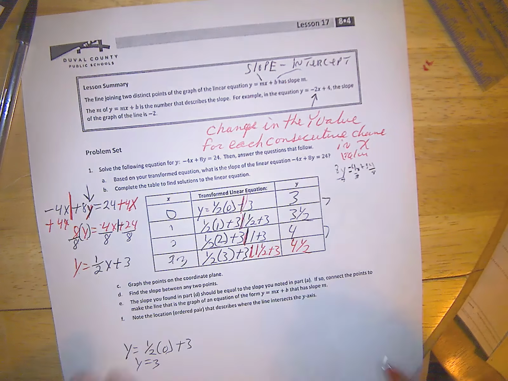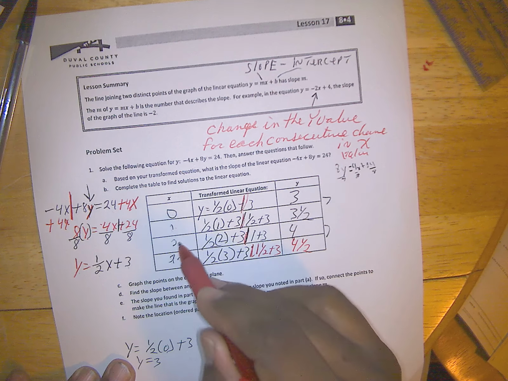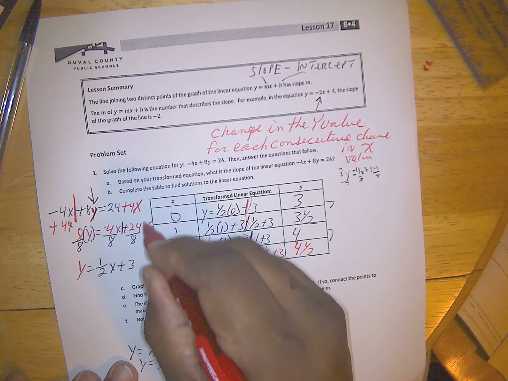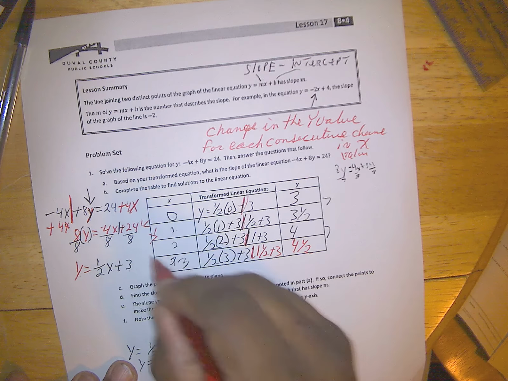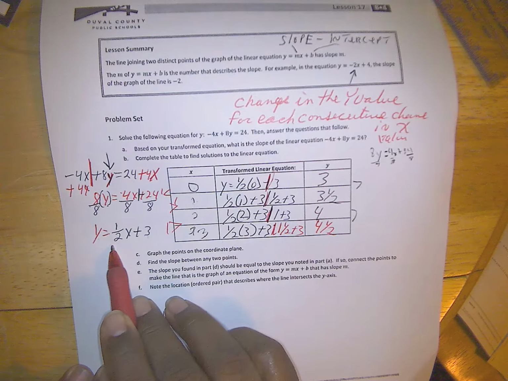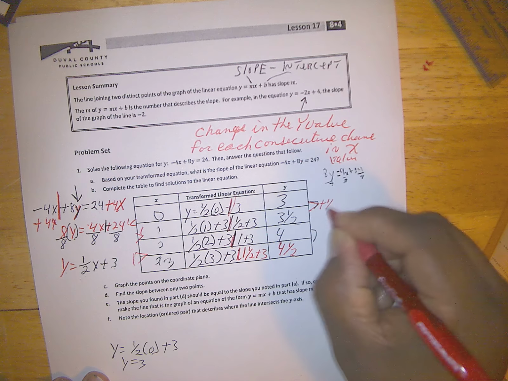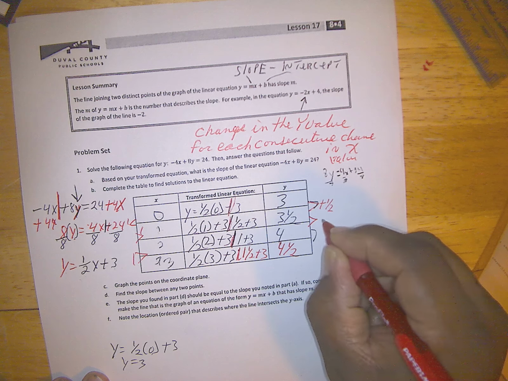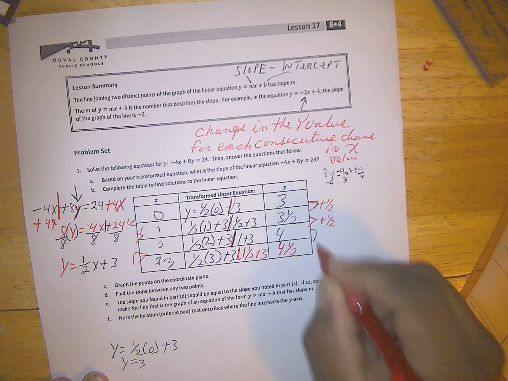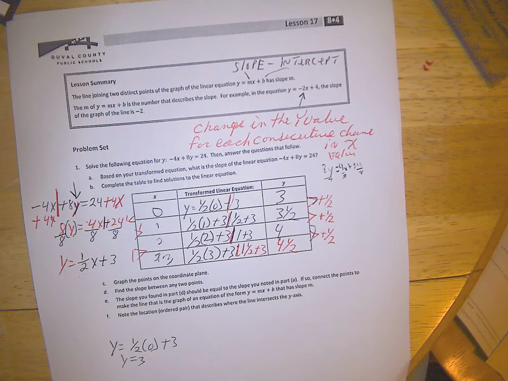Now notice, these are consecutive, 0, 1, 2, 3. So they basically went up by 1, again by 1, again by 1. We said our slope is 1/2. And notice that this went up by a positive 1/2. From here to here went up by a positive 1/2. And here to here went up by a positive 1/2. Okay? Then they had to graph it on a plane. That wasn't that hard to do.